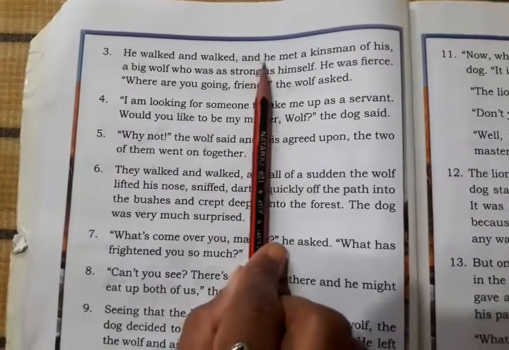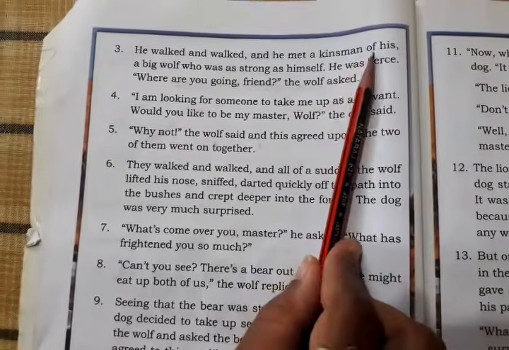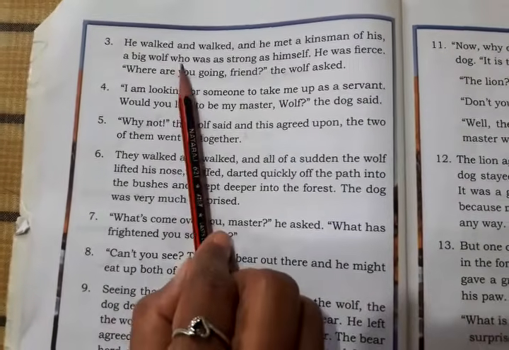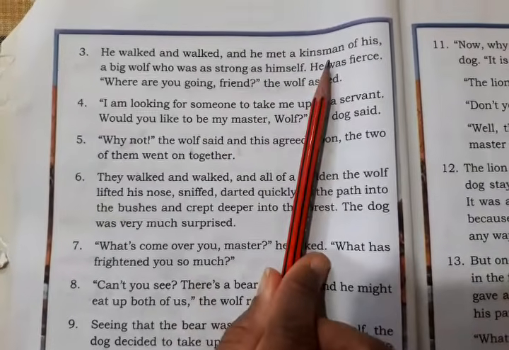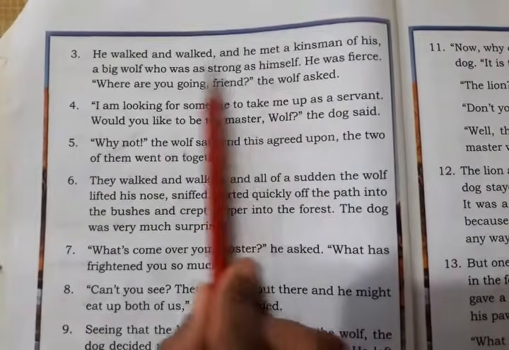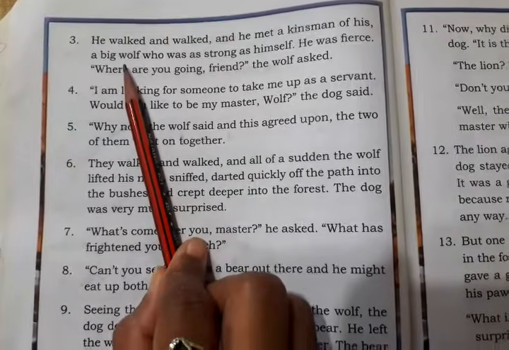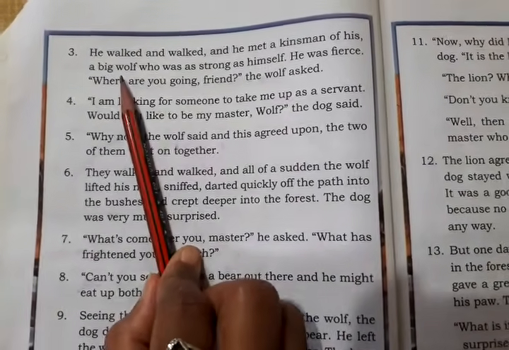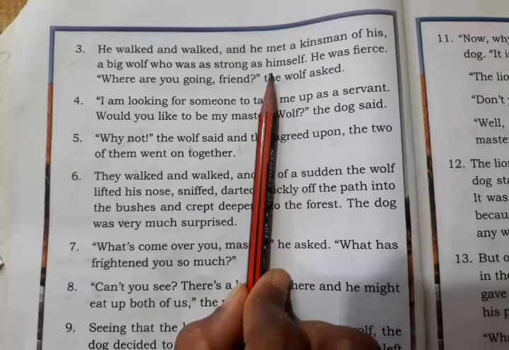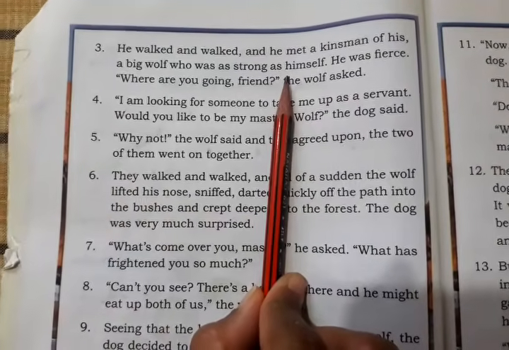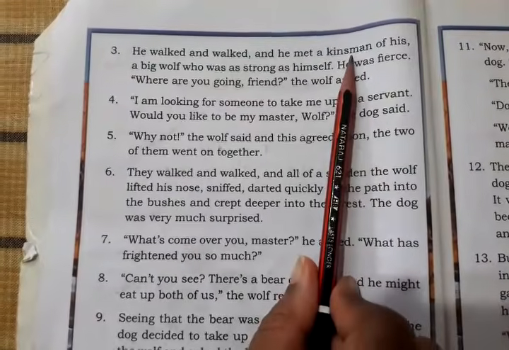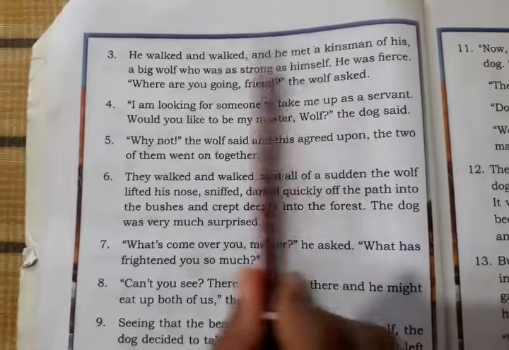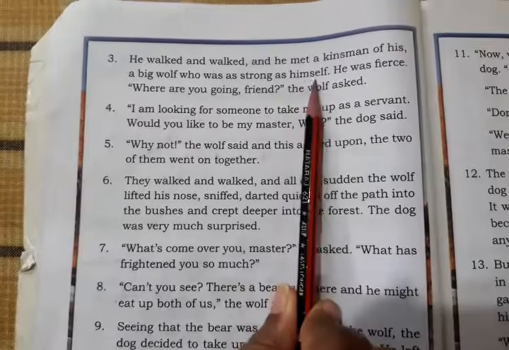The dog walked and walked, and he met a kinsman of his, a big wolf who was as strong as himself. Kinsman means a relative of his. That was a wolf. Wolf, fox and dog belong to the same family. So here the wolf is the relative of the dog, a big wolf who was as strong as himself.